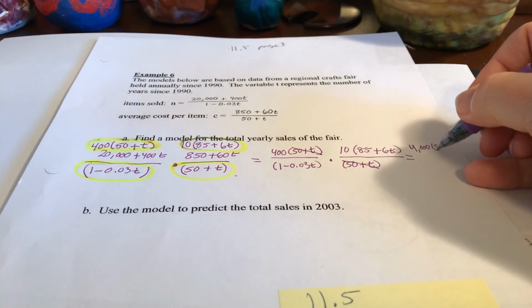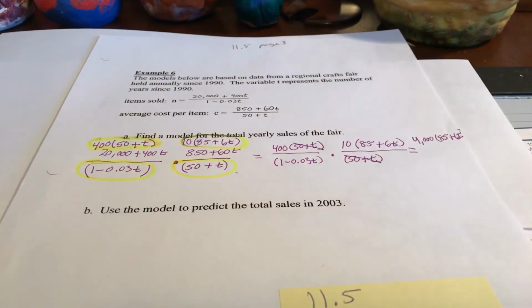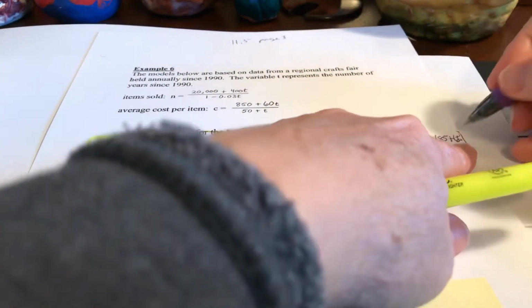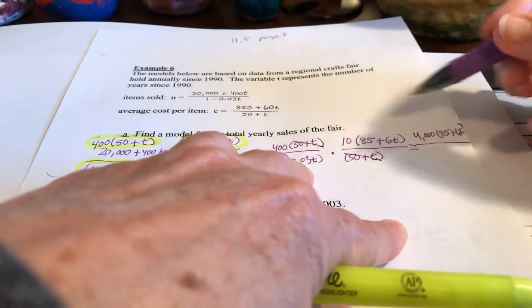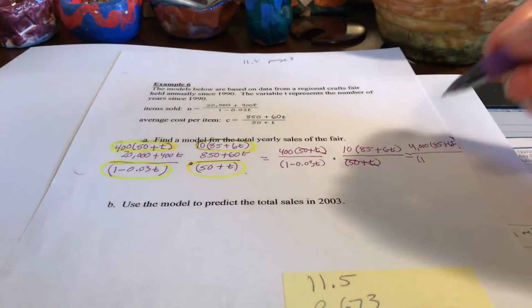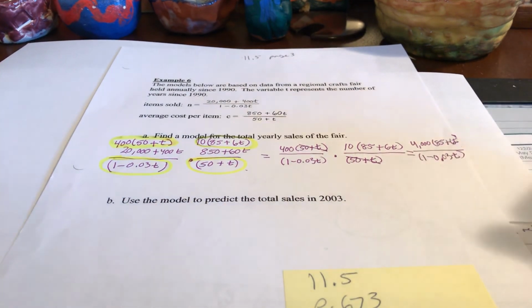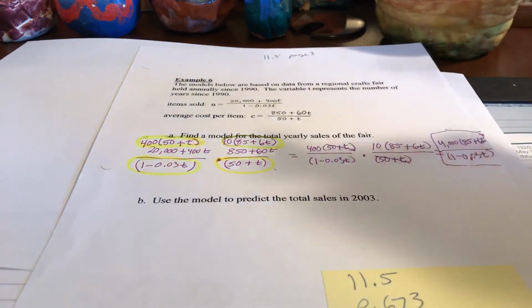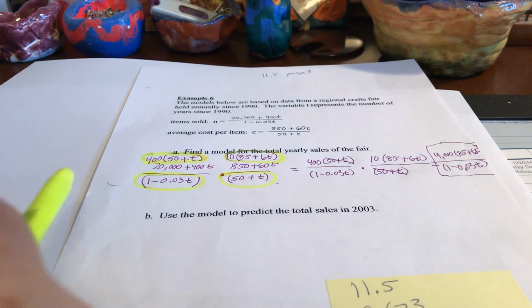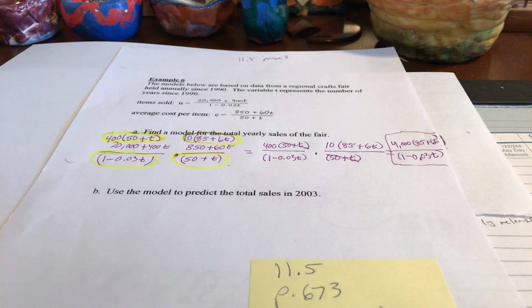We still have 85 plus 6t. Okay, that's your numerator. In the denominator, you just have 1 minus 0.03t. But that is going to be your model. Find a model. That'll be your model.